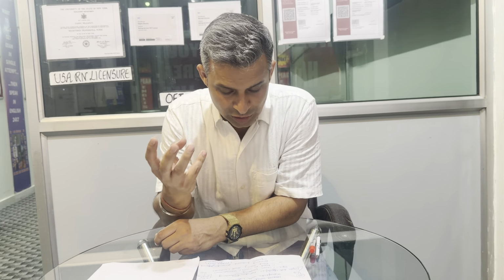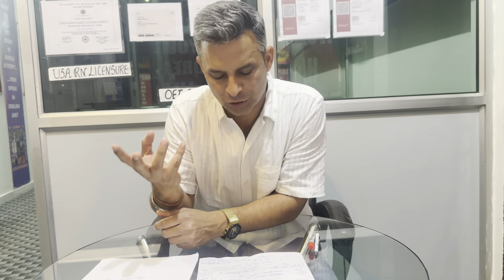Now the next thing is side effects. Suppose there is an overdosage of heparin, how do you monitor the side effects? There would be bleeding gums, bruising, blood in urine, and black tarry stool, which is also known as melena. It can also lead to heparin induced thrombocytopenia, in which the platelet count will decrease significantly.